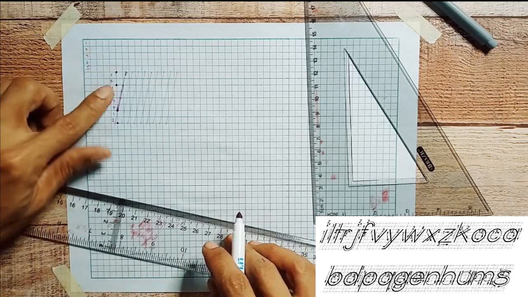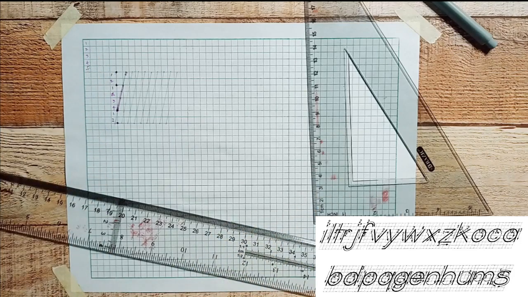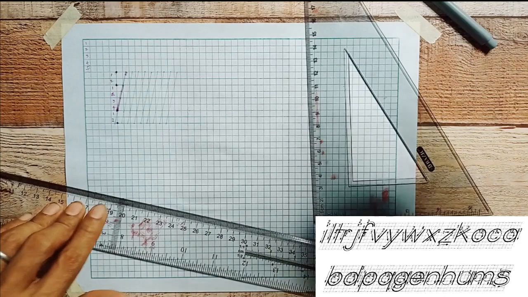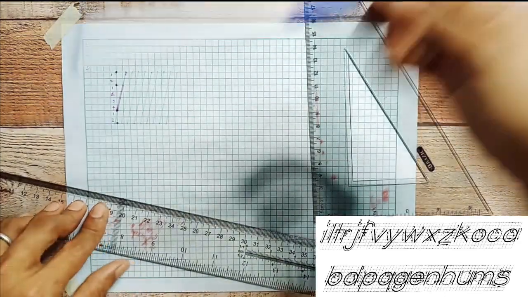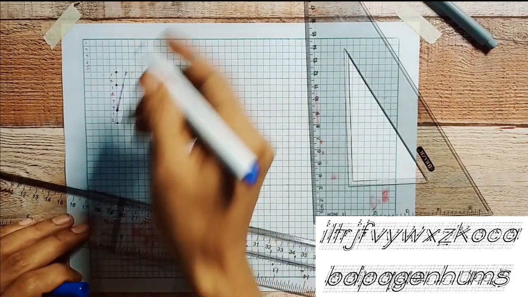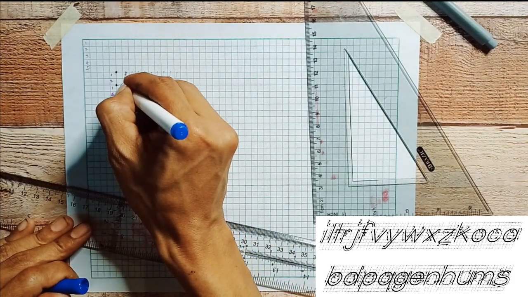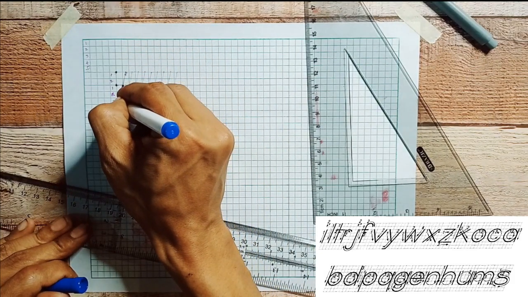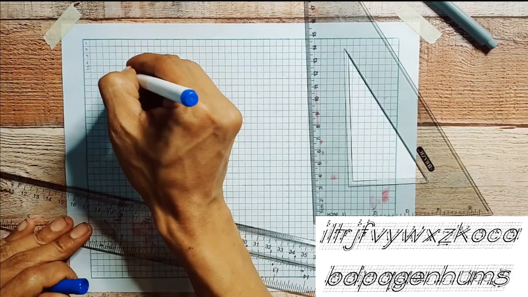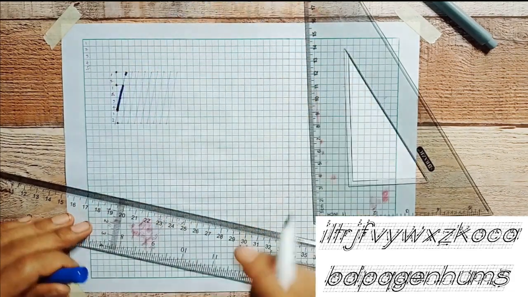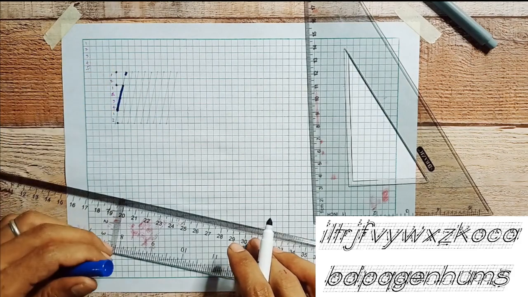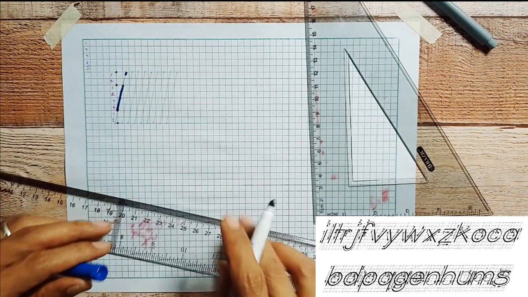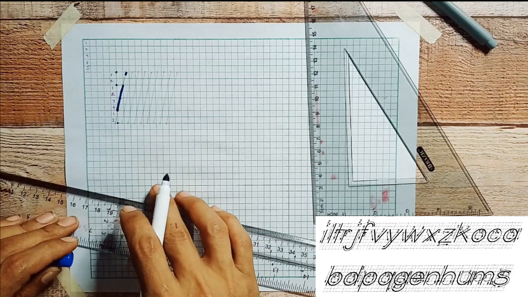It seems too light. So let me change. Probably this one will do. So let's try this one. Okay, much better. There. So you have your first letter, and your next letter would be the lowercase letter L.